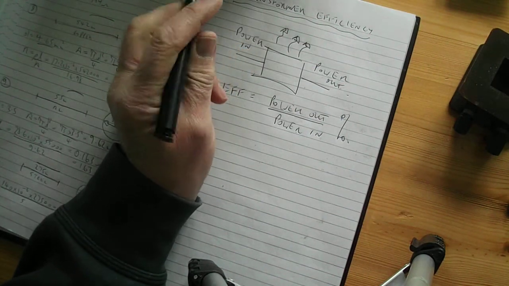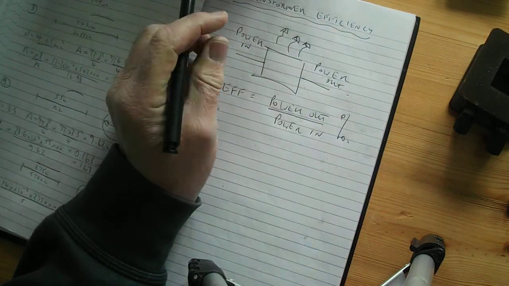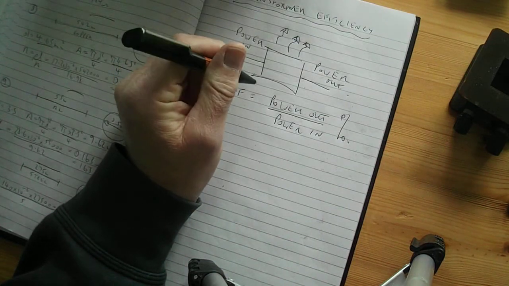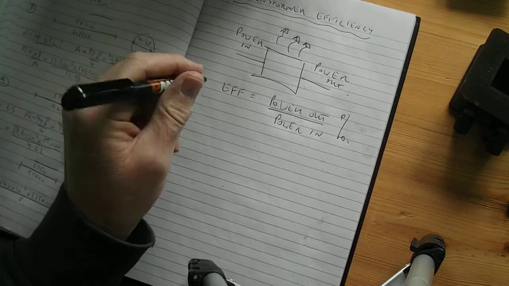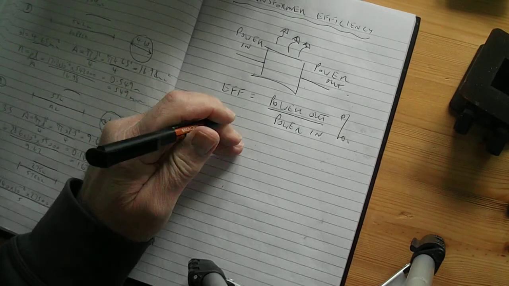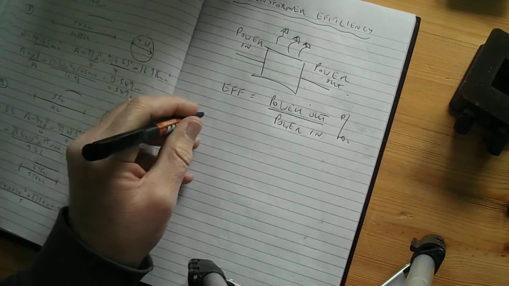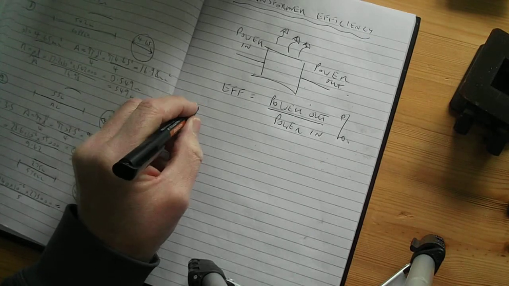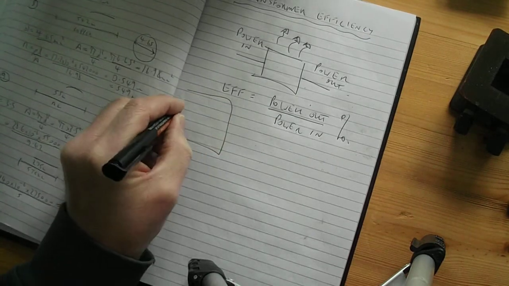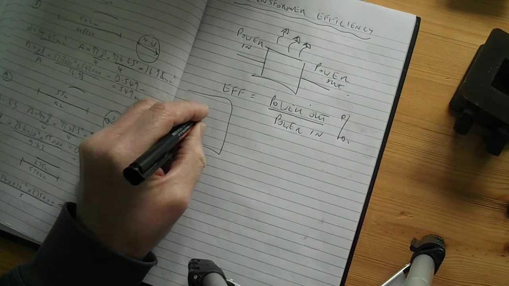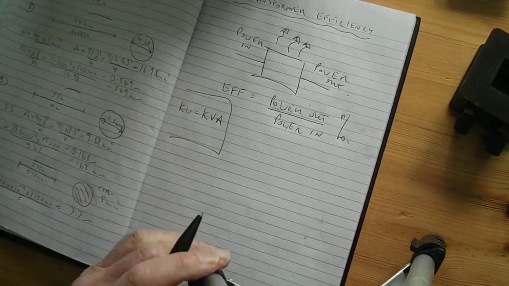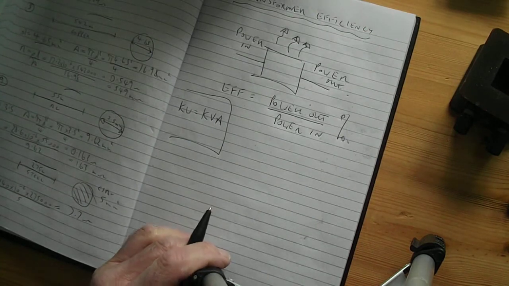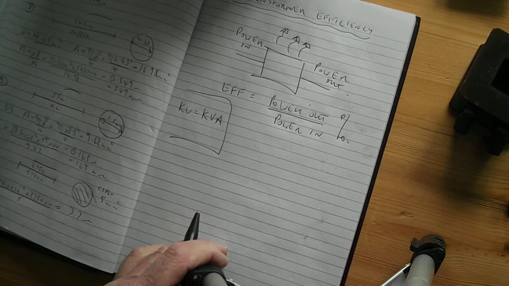We don't do AC theory at this level, but if we do AC theory at level 3, then that effectively will cover kVA. But as far as you're concerned, for this level, kilowatts is the same as kVA. And you may see in some of the questions that you'll get talking about kVA in and kVA out.